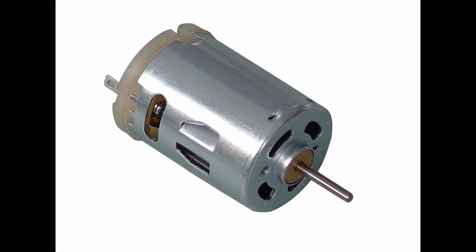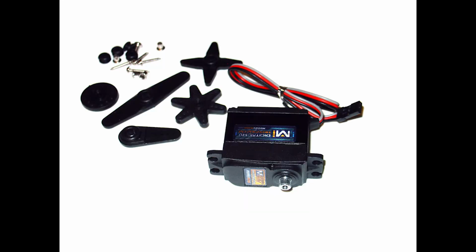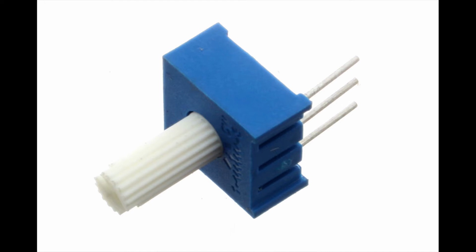This is the DC motor. It uses electromagnetic coils to create rotational force that turns a rotor. This is a servo. Servos are DC motors that have integrated gears, position feedback, and control. This is a potentiometer. They are variable resistors that can be changed by twisting the knob on top.